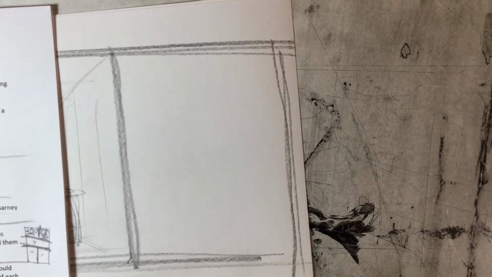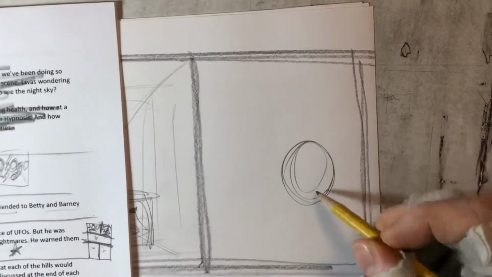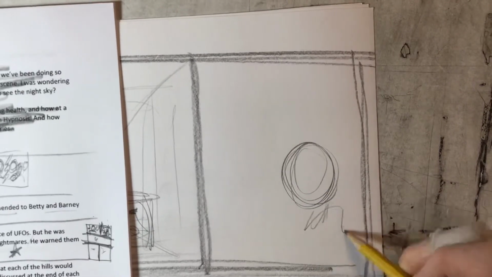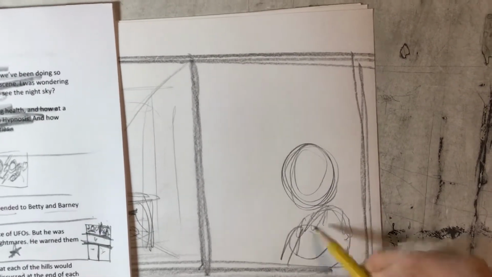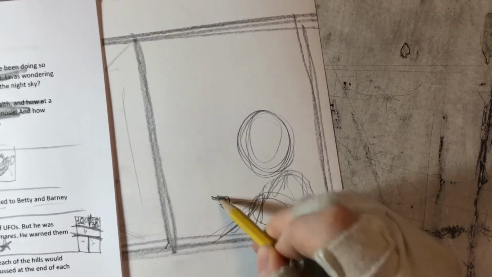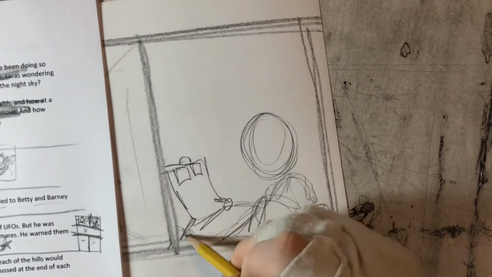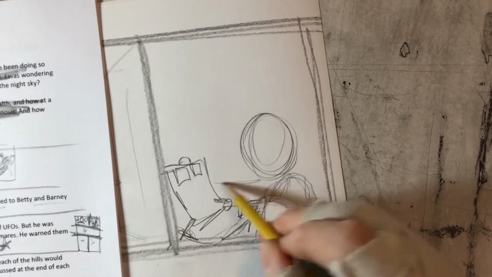Let me see. Then establish a few of his credentials and how he'd been recommended to Betty and Barney. I think this is where I was saying, probably have a shot of him looking at a folder. Let's pretend he got a folder in this recommendation, and it's got photos of Betty and Barney Hill. So he's kind of looking at the case he's been recommended.